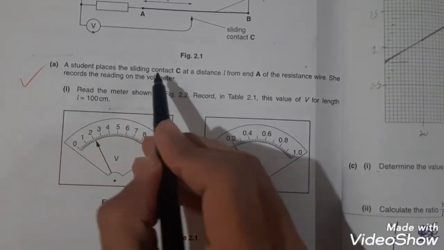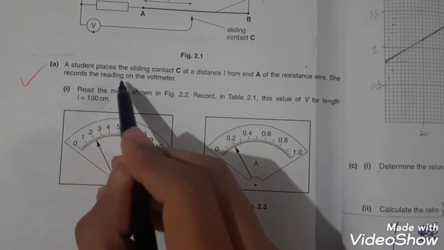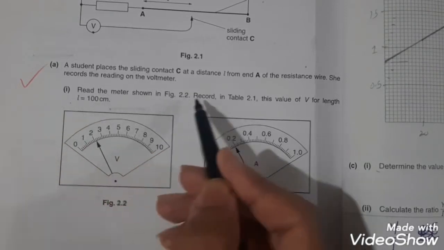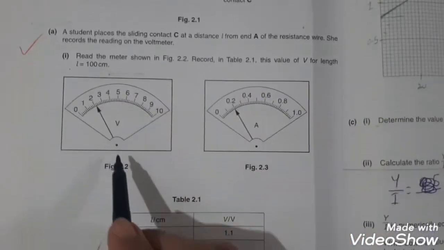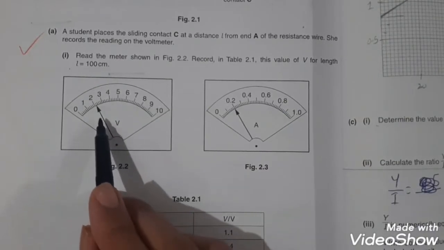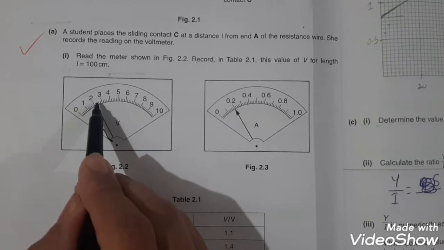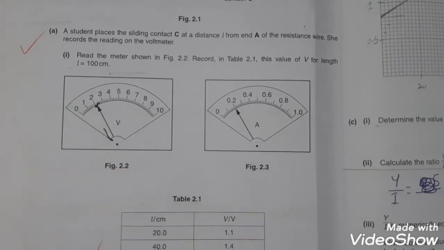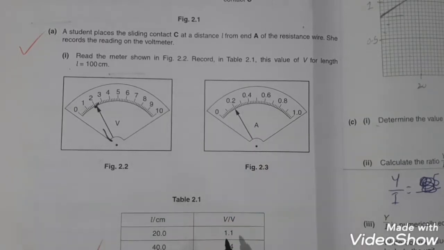Part A states a student places the sliding contact C at a distance L from the end A of the resistance wire. She records the reading on the voltmeter. So part 1 states read the meter shown in figure 2.2. Record in table 2.1 this value of V for length L equal to 100 centimeter. So over here we have figure 2.2 with the voltmeter, and it is just above 2, so it will be 2.2, because there are 4 marks between 2 and 3. Then over here the ammeter is right on 0.2, so the ammeter reading will be 0.2.